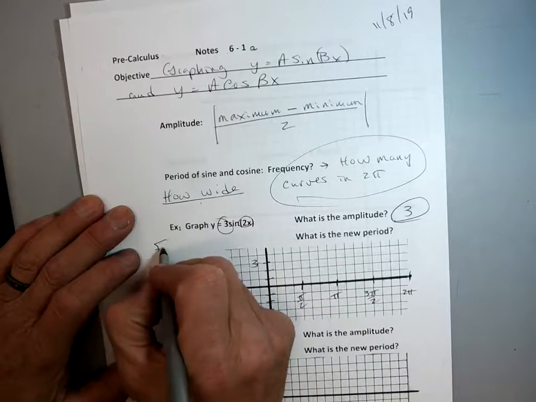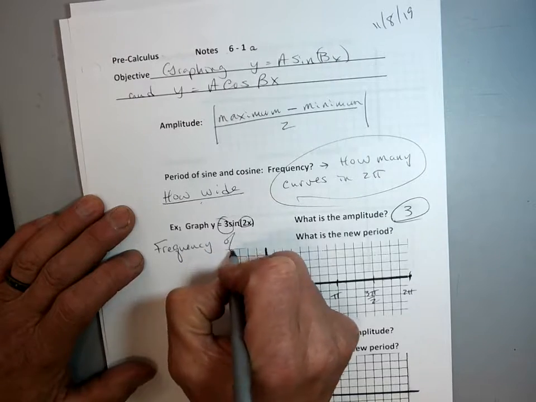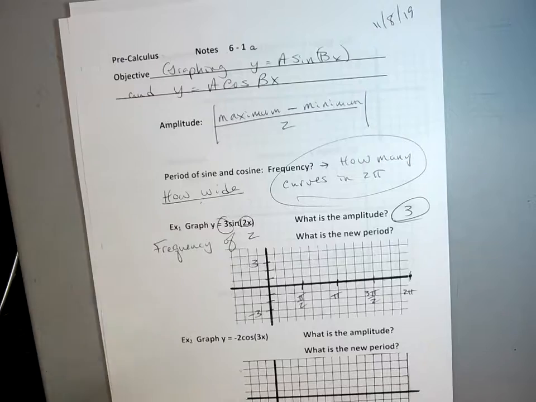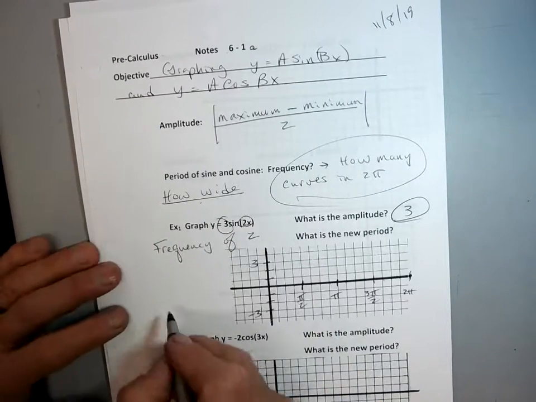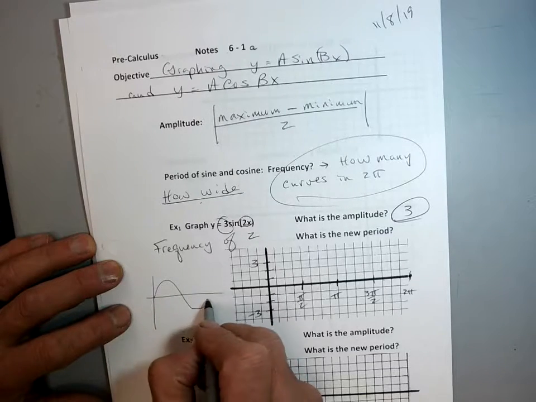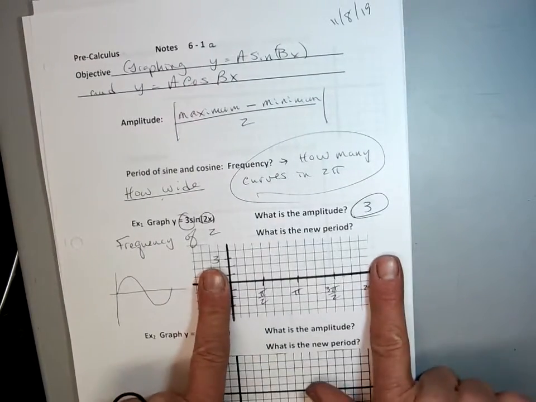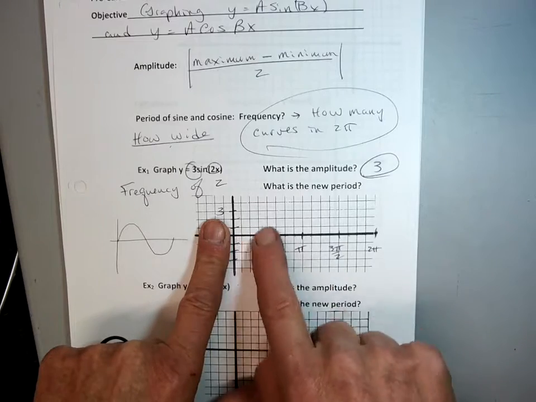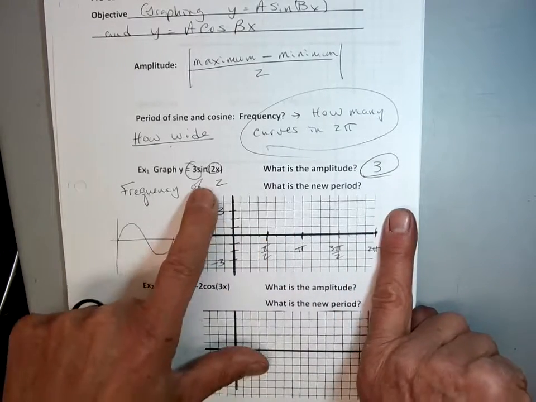So it has a frequency of 2. So that means I'm going to have 2 curves in 2 pi. So I want this shape here within its 2 pi, okay? So I want 2 of these curves, okay? Now watch. I want to have 1, 2. I need 2 curves within 2 pi because the frequency is 2.